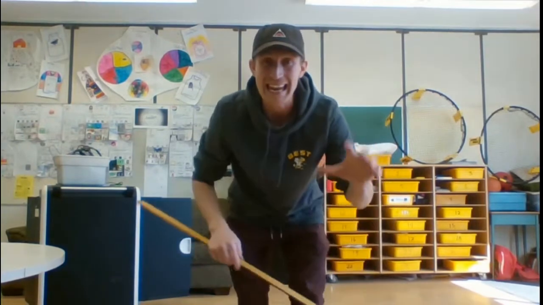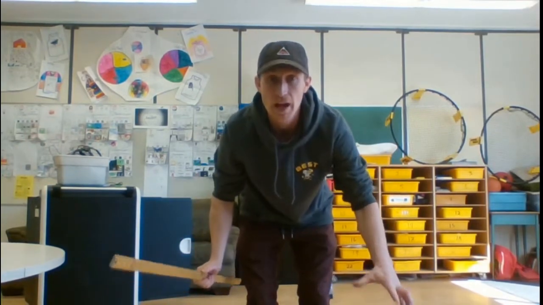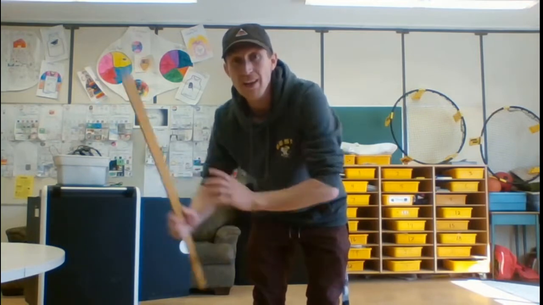Now what about area? If I wanted you to find the area of the classroom, well, area is the space inside an object. Rather than the distance outside, like a fence, it's how much space is taken up inside.